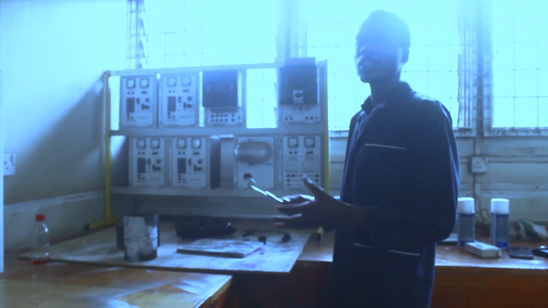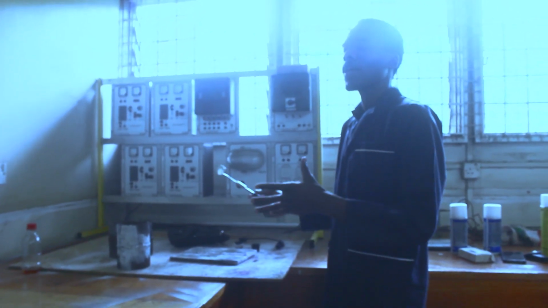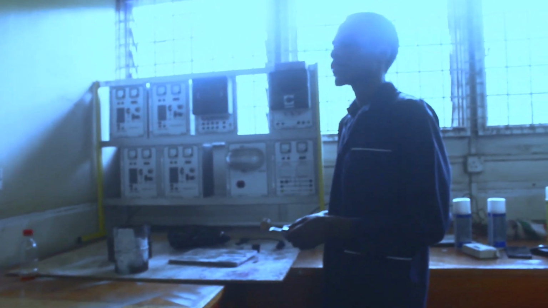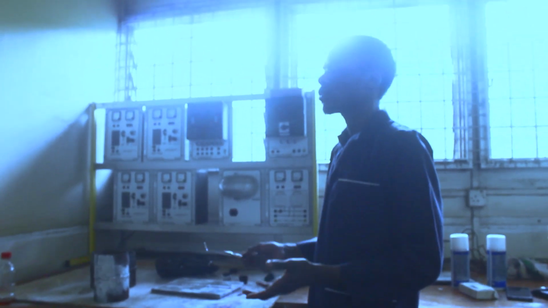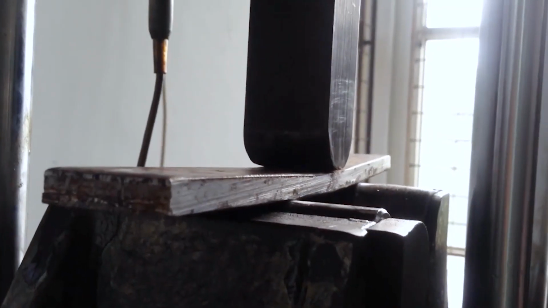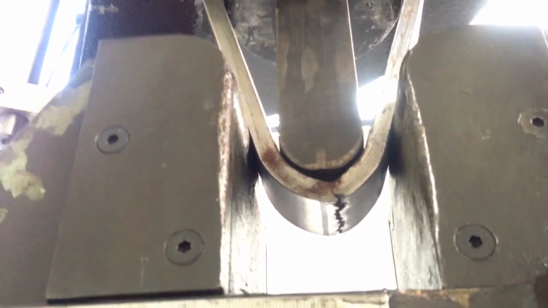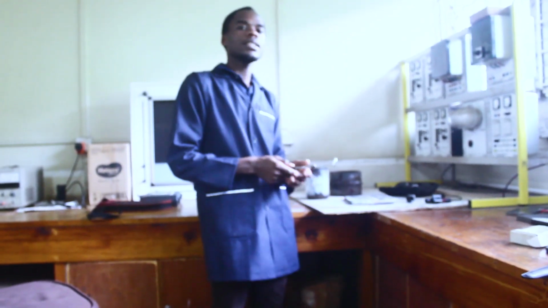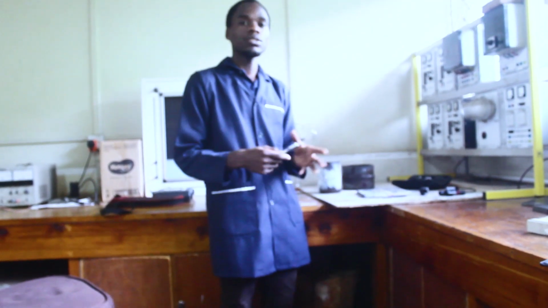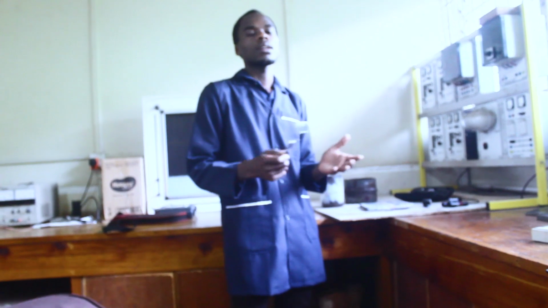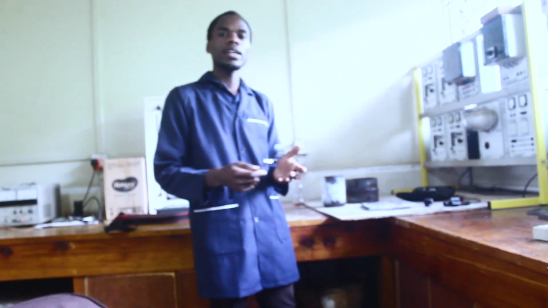Non-destructive testing is that testing you do as you are checking material and you don't damage the sample or the material. But in destructive testing, you do testing and the sample is destroyed. Non-destructive testing has different types: visual, ultrasonic testing, magnetic particle, dye penetrant, radiography.